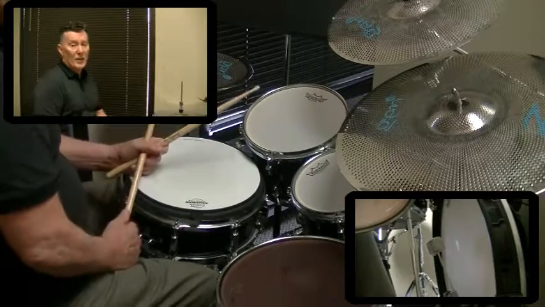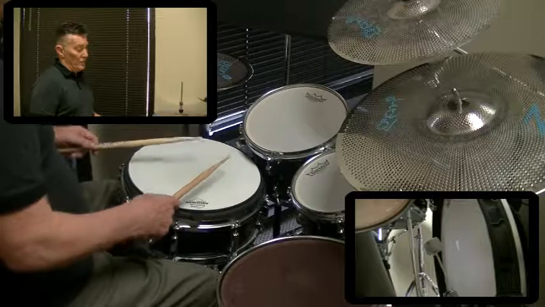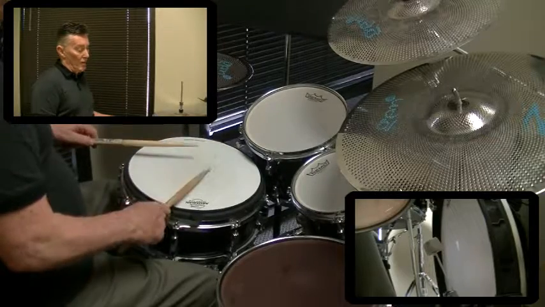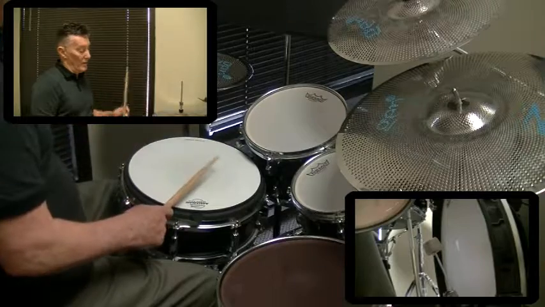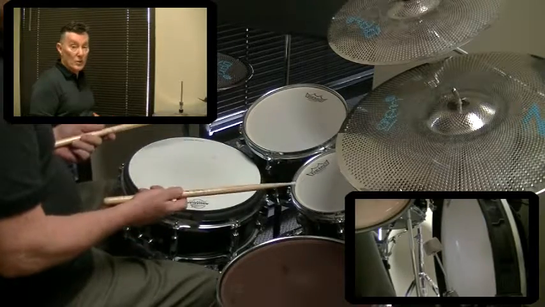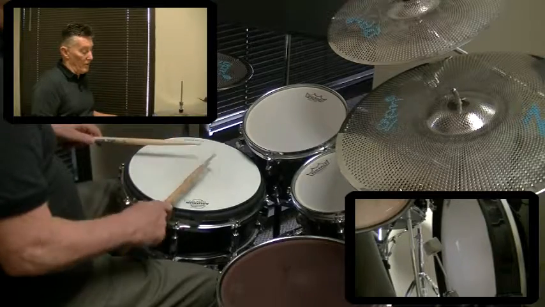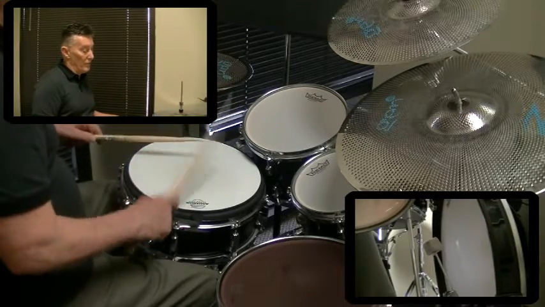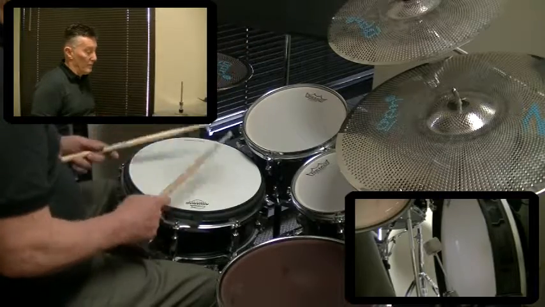Okay, so today we're going to talk about the 5-stroke roll. The sticking on that is right, right, left, left, right. And if you start with the left hand, it becomes left, left, right, right, left. Today we're just going to explore the right hand lead, which is right, right, left, left, right. 1, 2, 3, 4, 5.